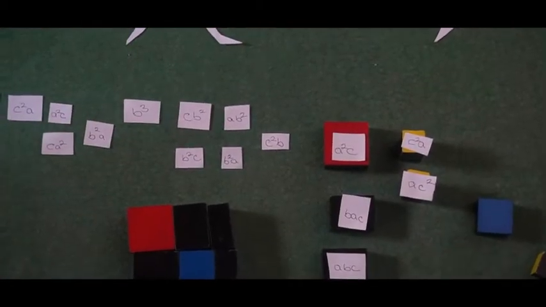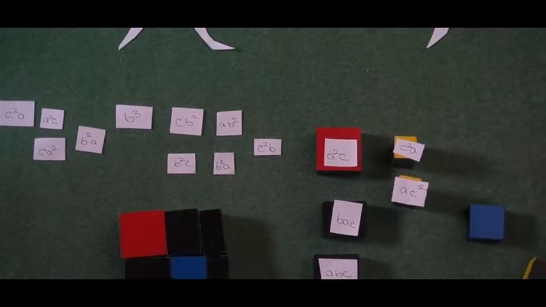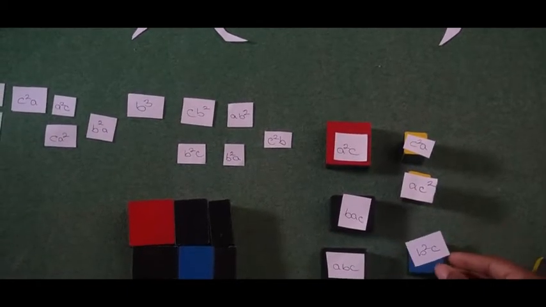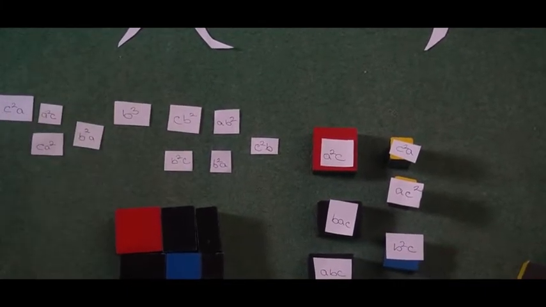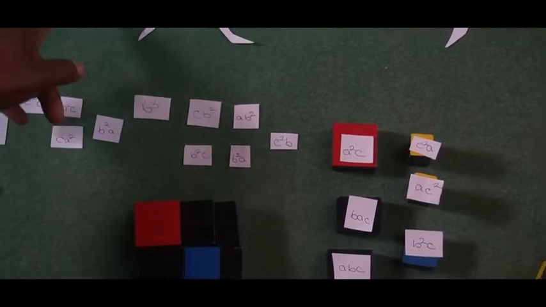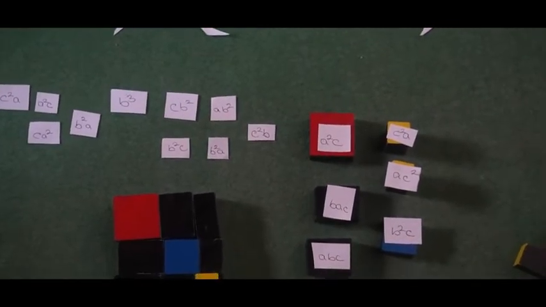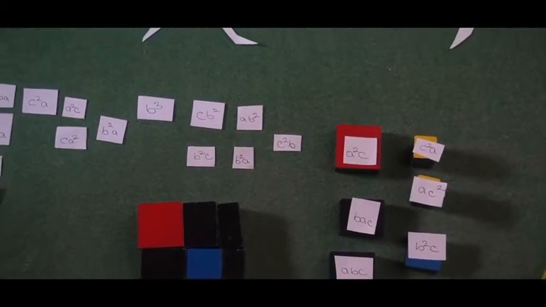B squared times C, B squared C. Get the present. Yes, B squared, the height of C. B squared C. BC times C, BC squared. Get the present.